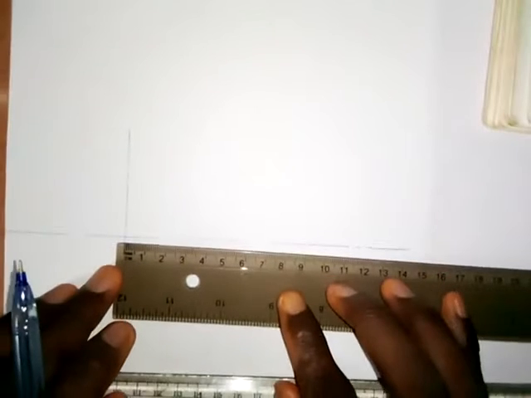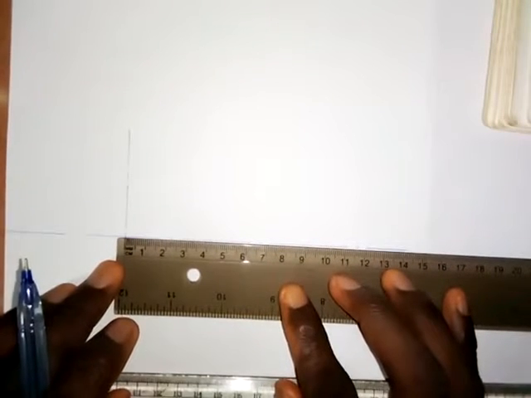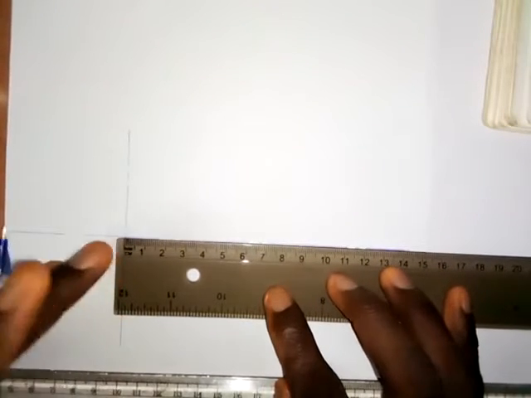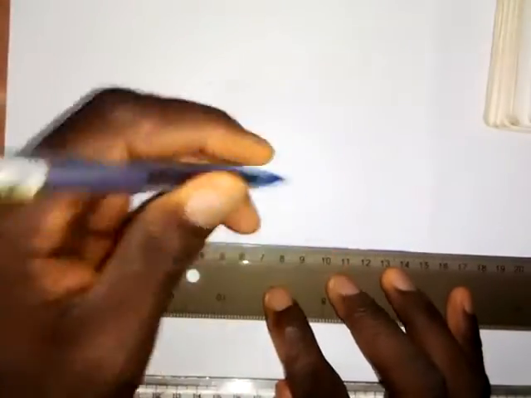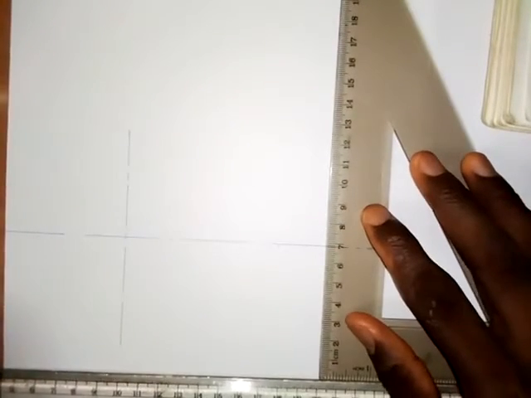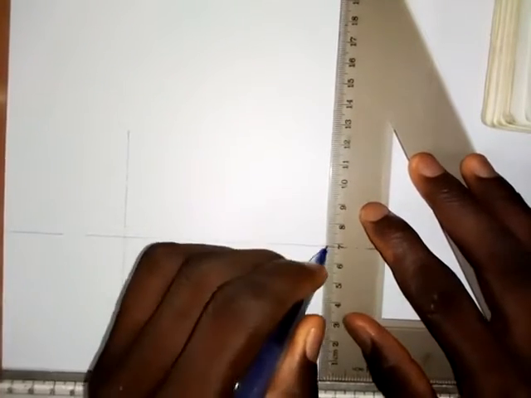From the point of intersection of these two lines, I will measure 100 mm. So this is 100 mm here, and at this point I will draw a vertical line.